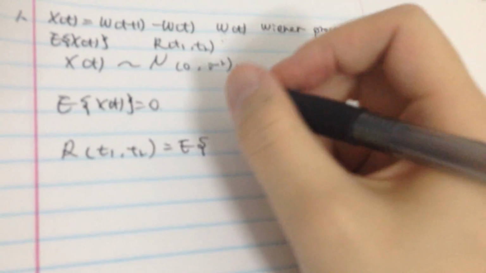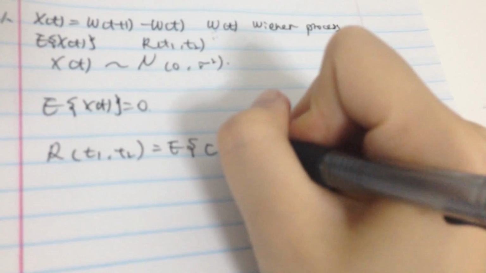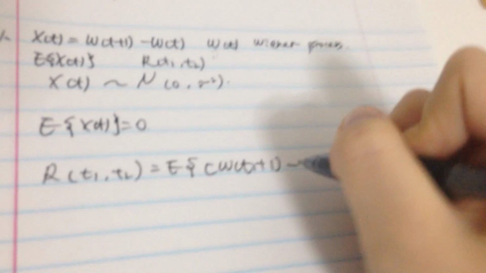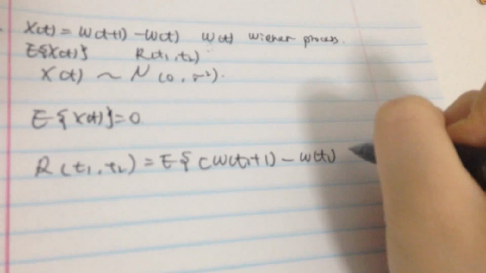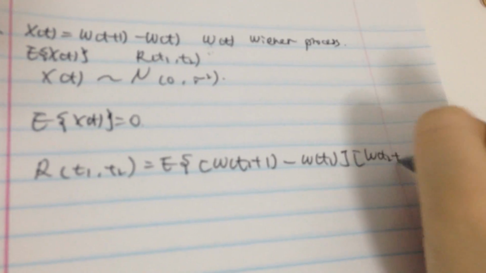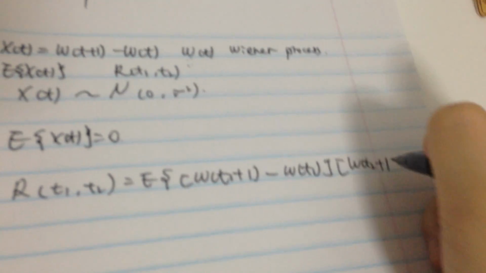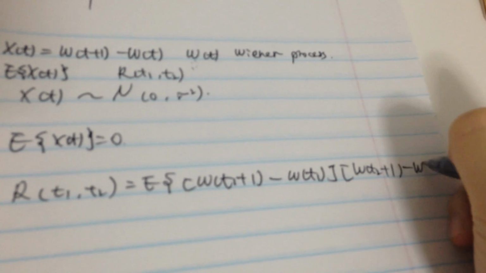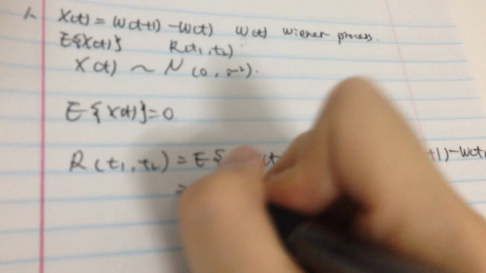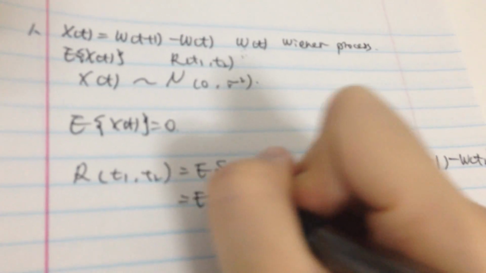I just need to put everything in, which here it should be (Wt1 plus 1 minus Wt1) times (Wt2 and 1 minus Wt2). So here I just need to open it.